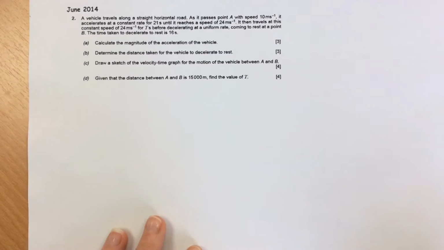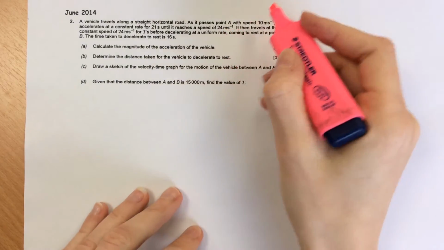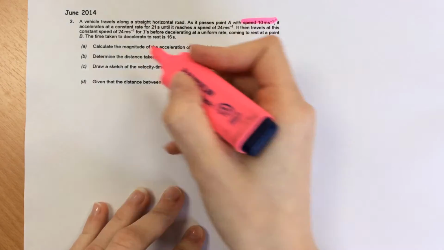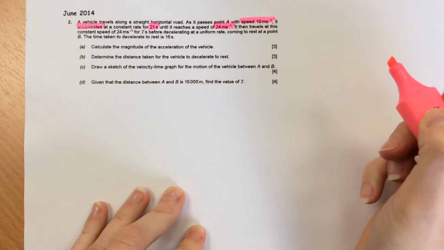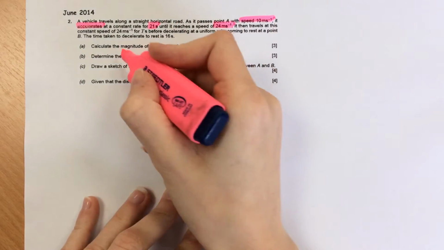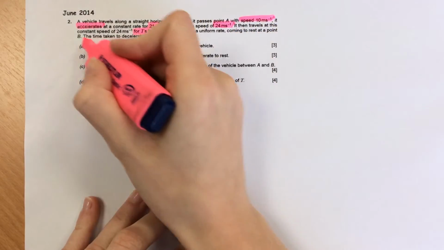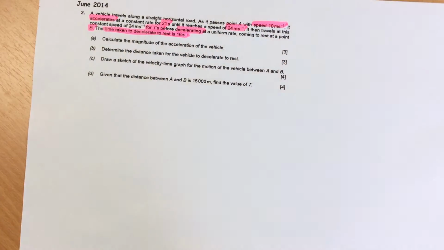Okay, so June 2014 M1 on accelerated motion. It says a vehicle travels on a straight horizontal road. It passes point A with a speed of 10 meters per second. It accelerates at a constant rate for 21 seconds until it reaches a new speed of 24. Then it travels for t seconds before decelerating, coming to a rest at B. The time taken to decelerate is 16 seconds.